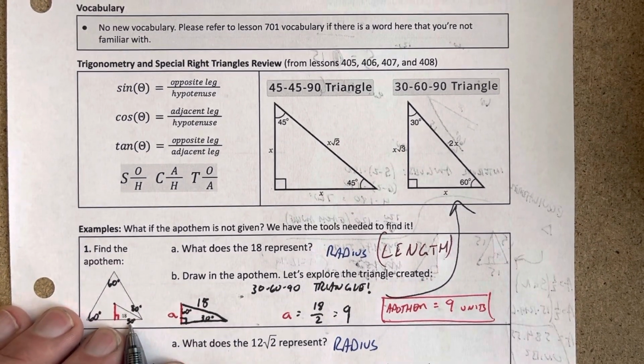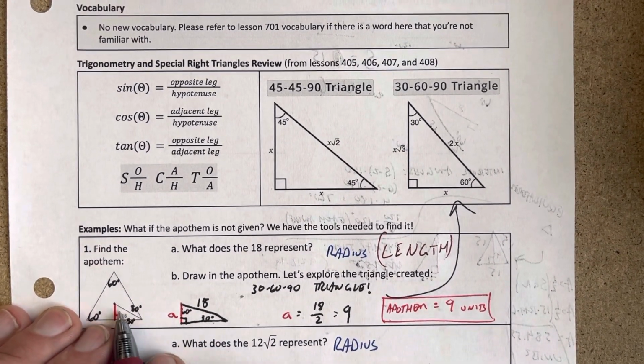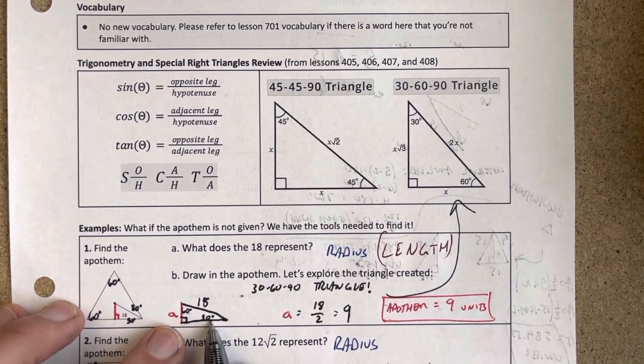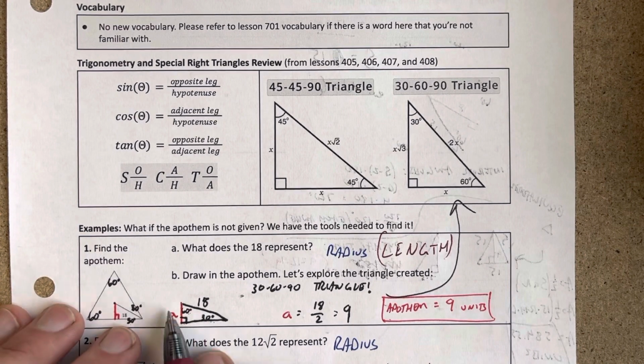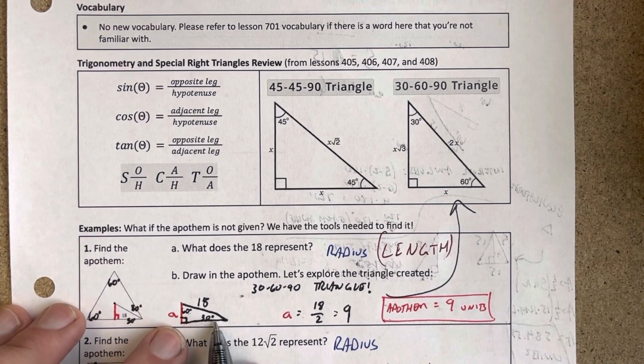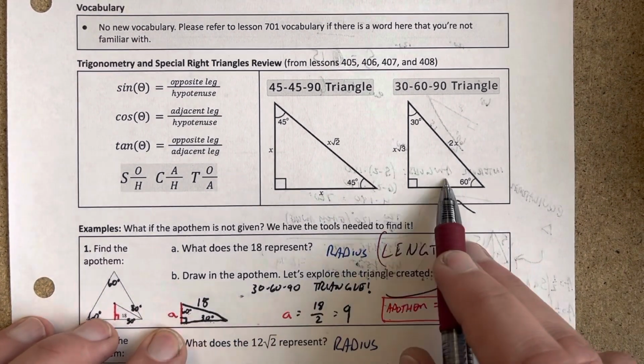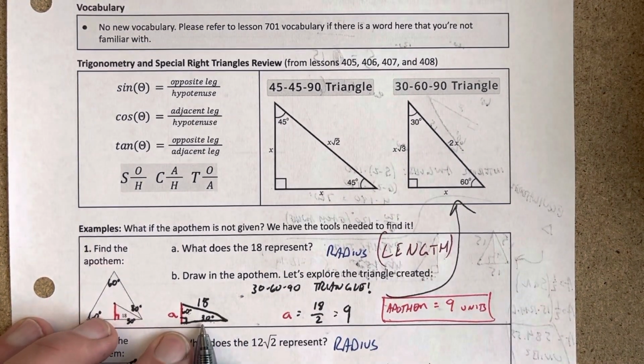Down here, we have the 30-degree angle. That's what I tried to represent here. And up here is a 60-degree angle. I knew that because we had a 90 and a 30, and I knew that these all had to add up to 180. So 90 plus 30, that's 120, and then the remainder must be 60 because these have to add up to 180. Now, we found ourselves in a situation where we have a 30, 60, 90 triangle.